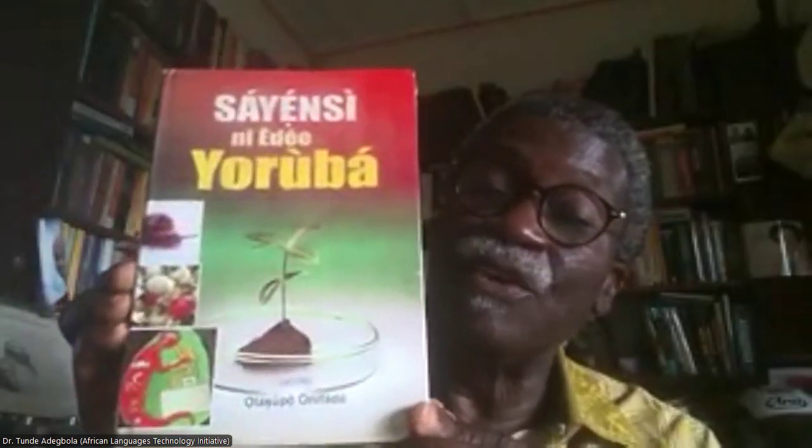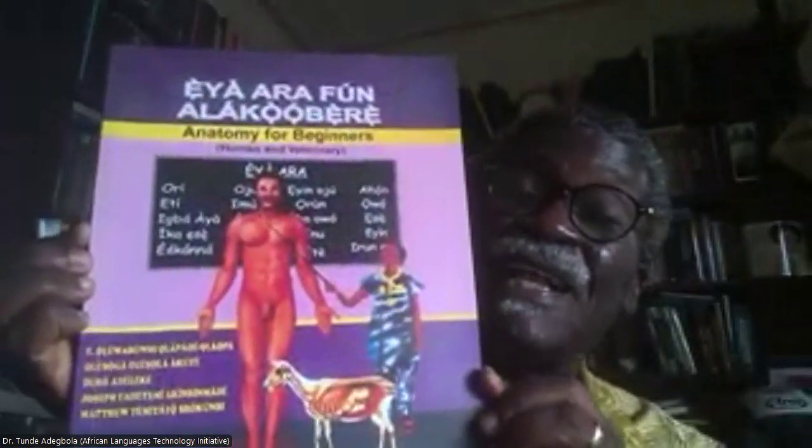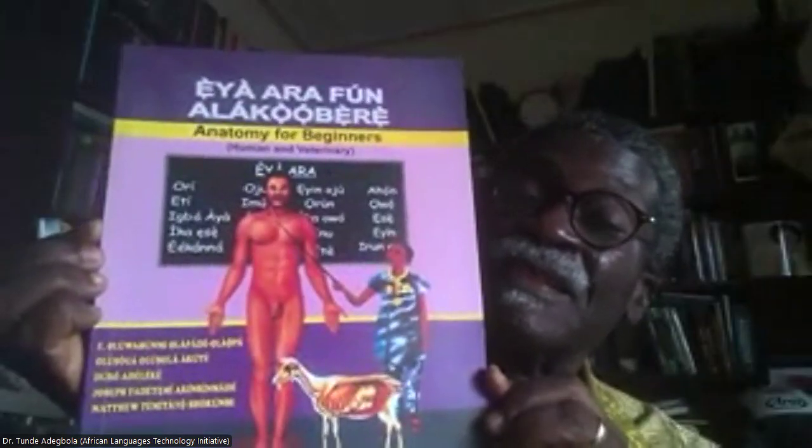This is another book, Science near the Yoruba. This is a Yara Falakobere for first-year medical students, Anatomy for Beginners. This is an English Yoruba Science Technology Handbook by Kayode Fakinledi. This is an English Yoruba Science Dictionary. Look at the thickness: 560 pages with illustrations.